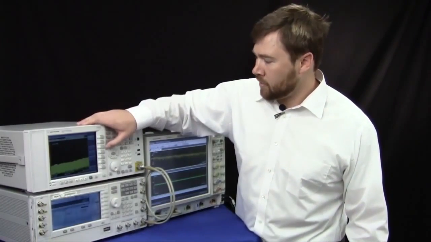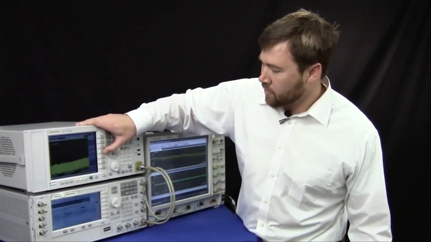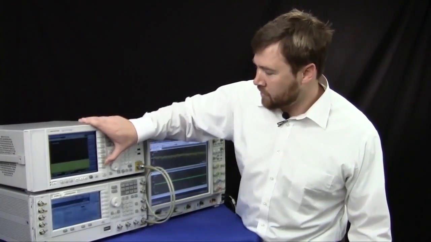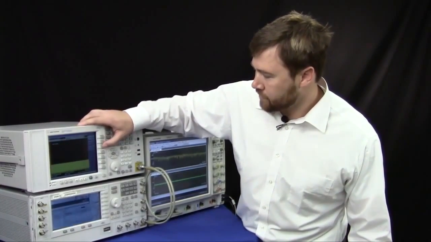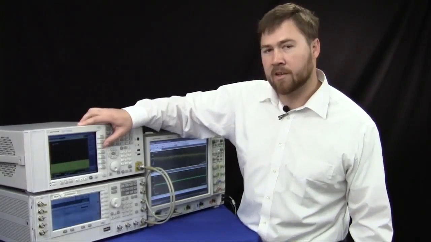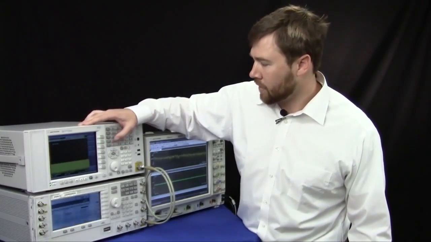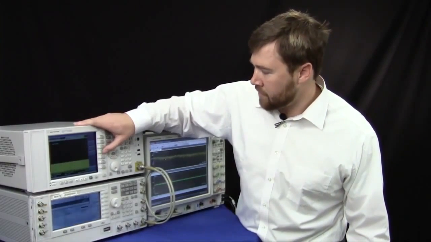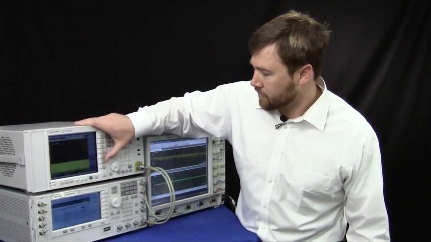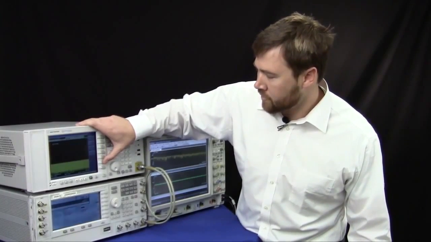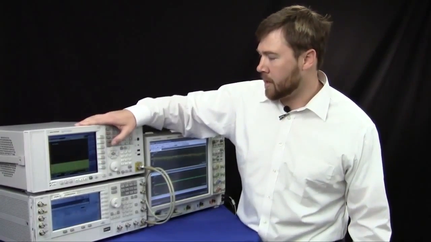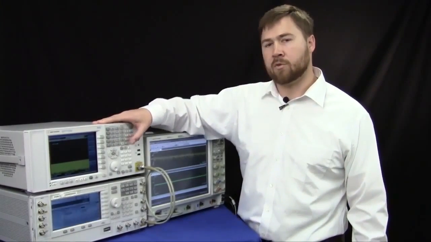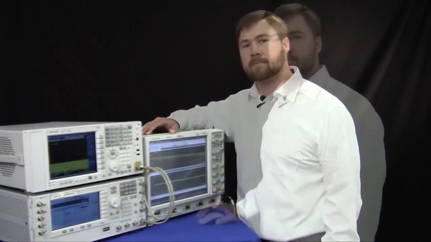From there, I'm going to stop the local oscillator from sweeping by pushing zero span. Then I'm going to bypass the preselector. So now I've bypassed the microwave preselector. And then I'm going to ensure that my wideband IF is on. Go down here to aux IF out, and then the second IF. Finally, I'm going to push single sweep to make sure that all the changes update.